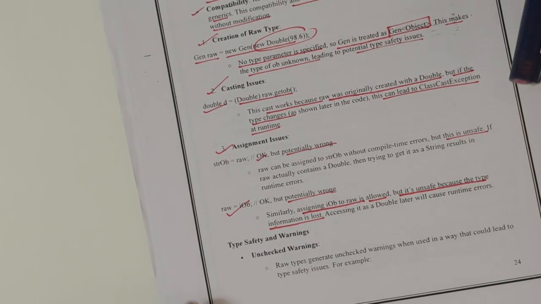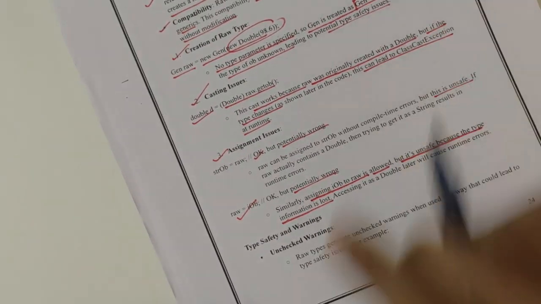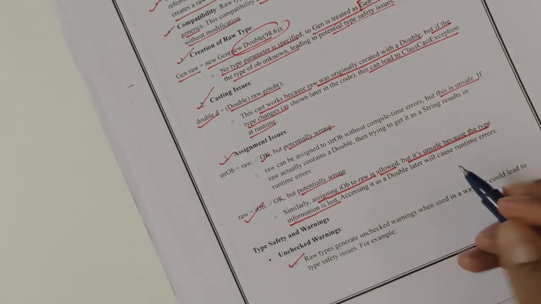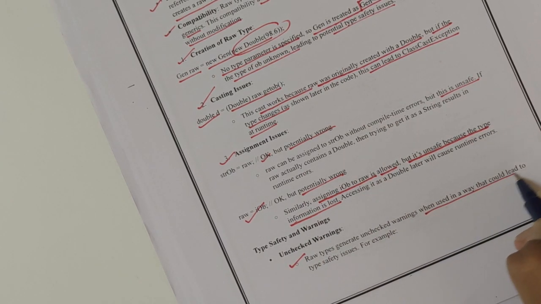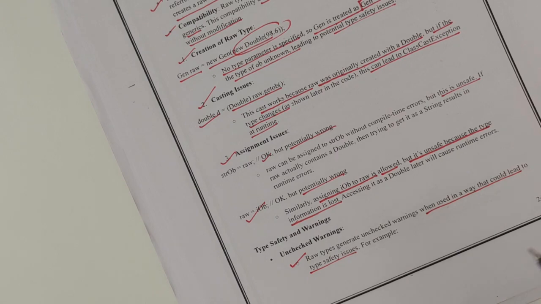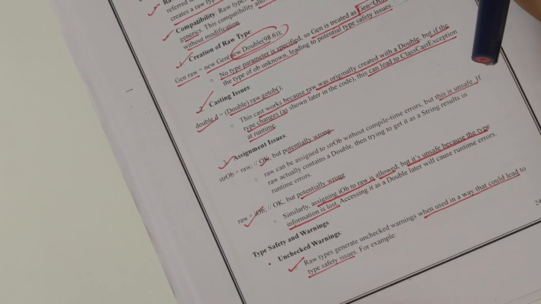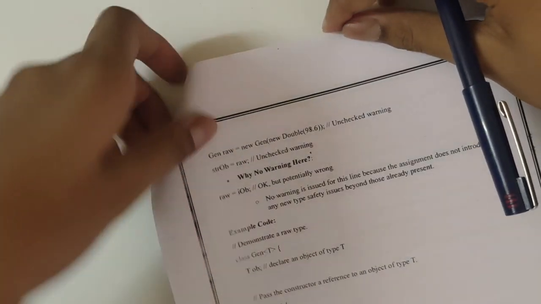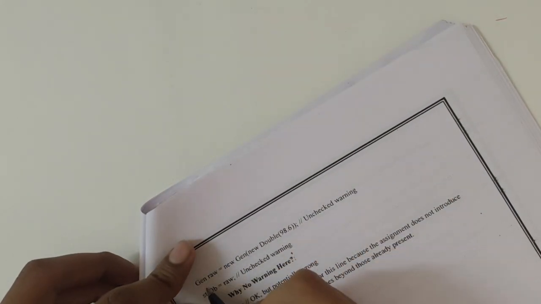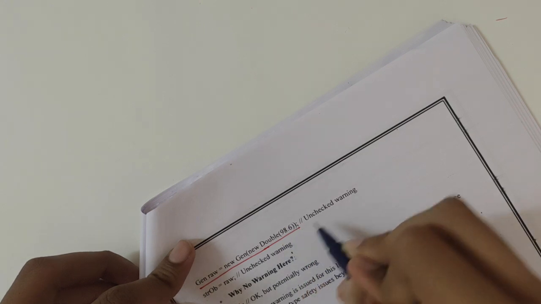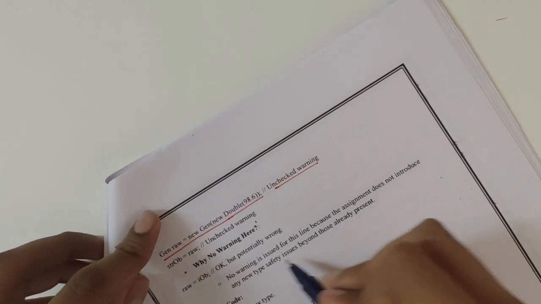Okay, next is type safety and warnings. What we have first is unchecked warnings. Unchecked warnings are the warnings issued when generics are used in a way that could lead to type safety issues. So it can mainly lead to type safety issues. Let's see. Gen raw = new Gen(new Double(98.6)). This is the unchecked warning.